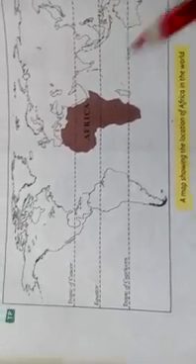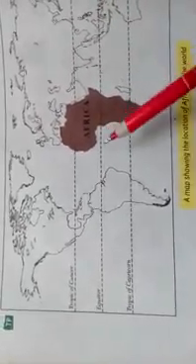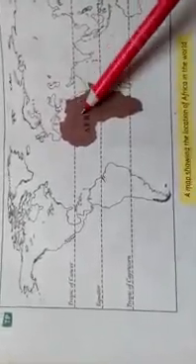Africa occupies a central position on the world map, and it is the only continent which is divided into almost two equal halves or parts by the line of equator.